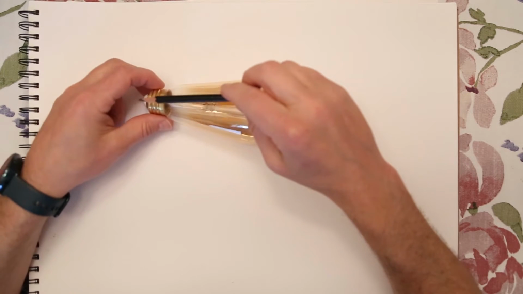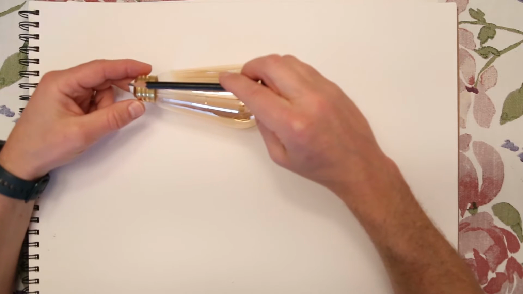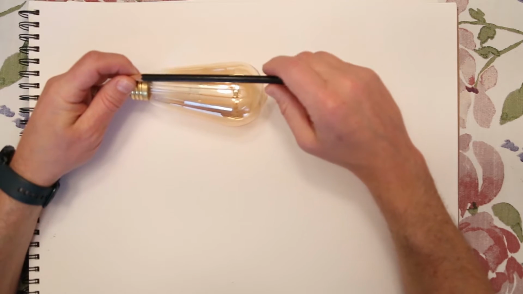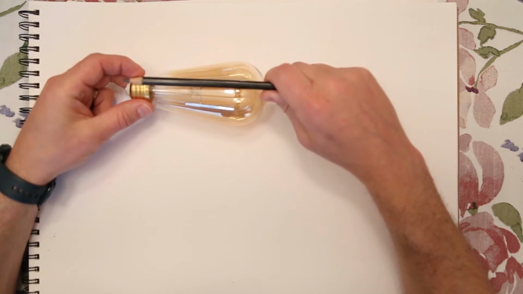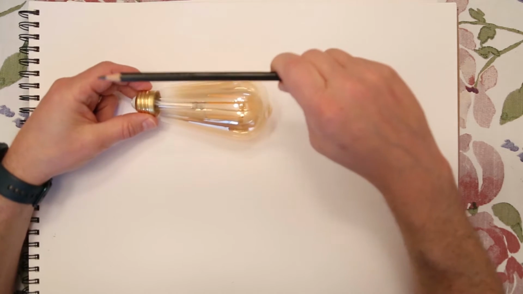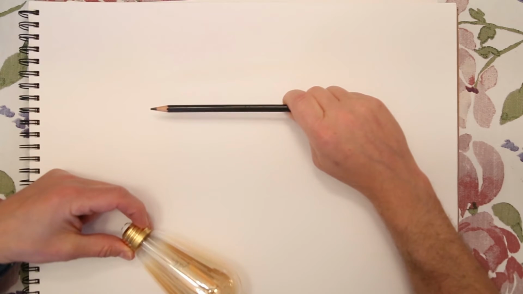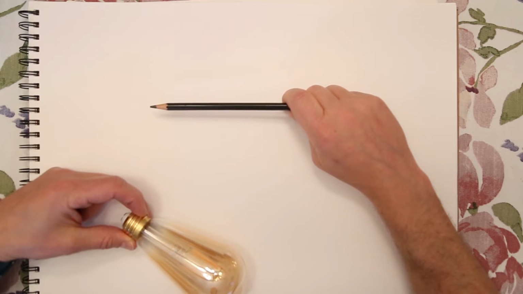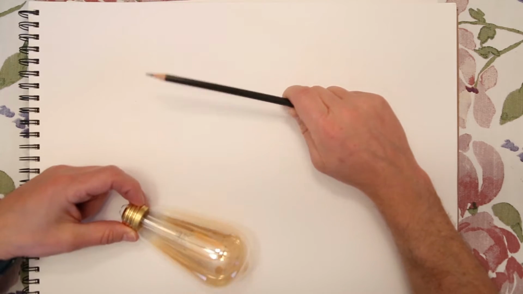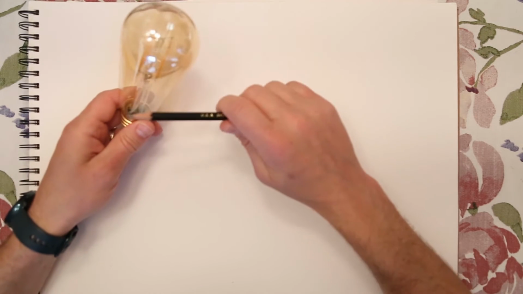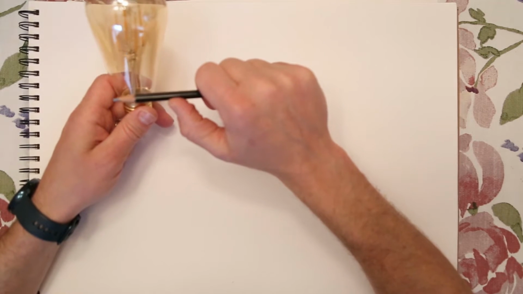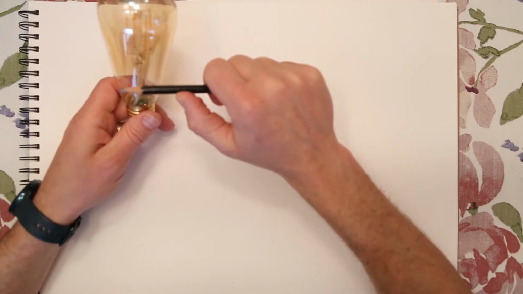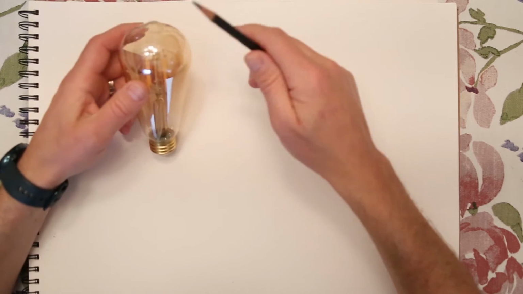So I use the tip of my pencil to measure the bottom of the light bulb, and I use the thumb to measure the end. So that's about how wide or tall that light bulb is. That's a technique called sighting. Using this technique will help you measure and make your objects more accurate when drawn from life.